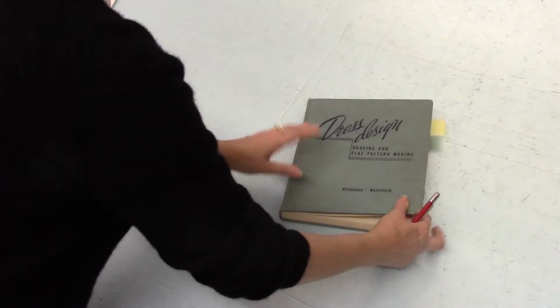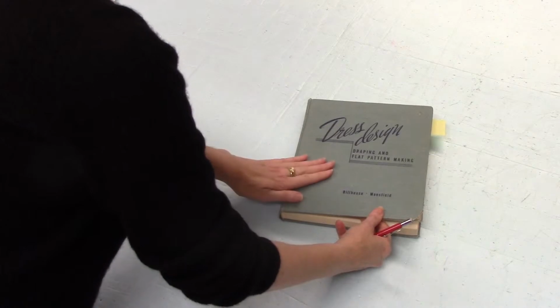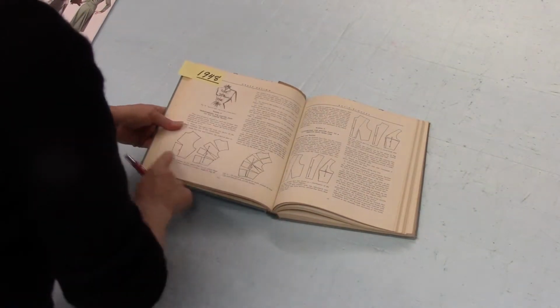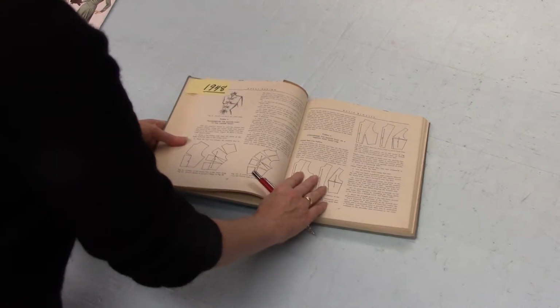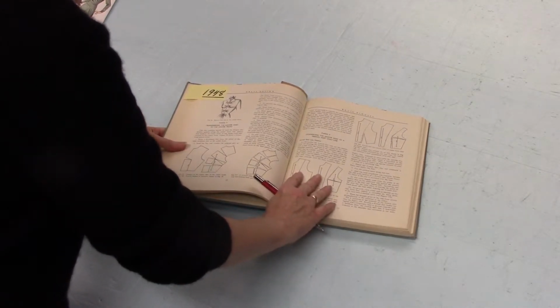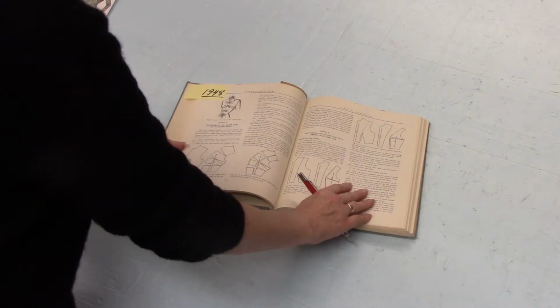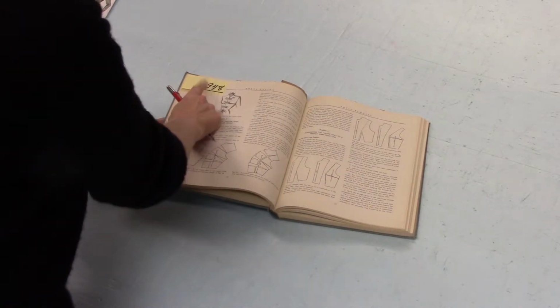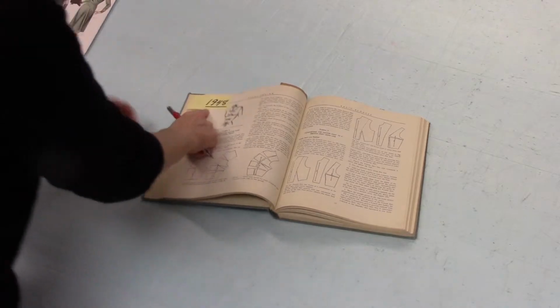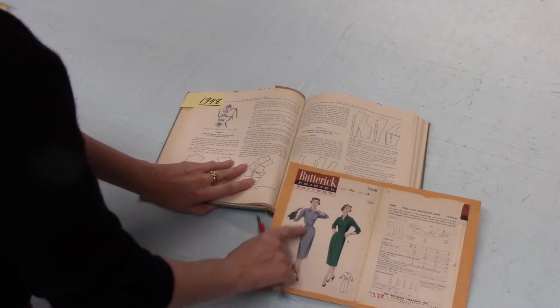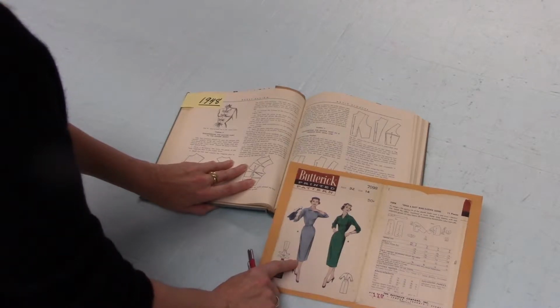Another group of pattern books are historical pattern books. This one is from 1948 and shows you how to use the same basic slash and spread, shifting darts, all of those patterning techniques, but in the flavor of the fashion in 1948. With this period patterning book, you can recreate fashions of the day.